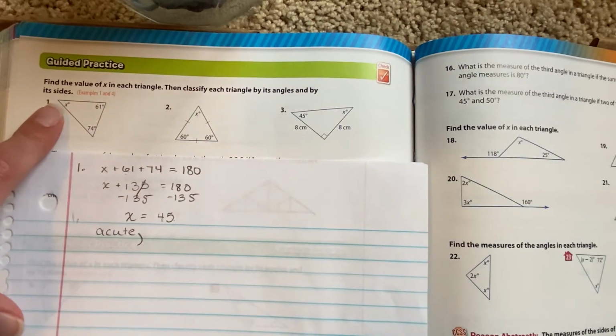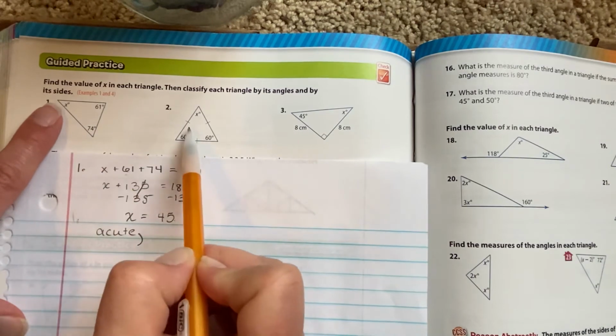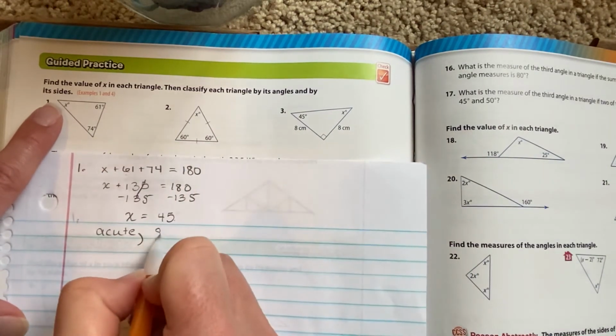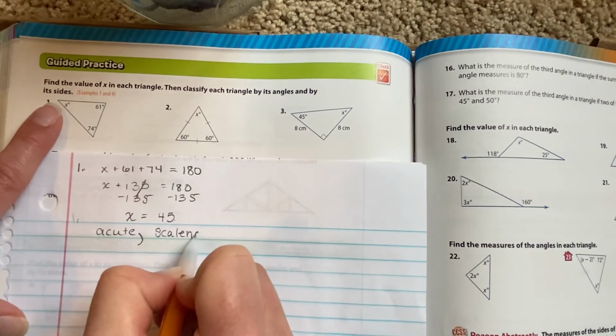And then the second name is by its sides. Because it doesn't have any of these red dashes in it saying that it's congruent, then we would call this scalene. None of the sides were congruent.